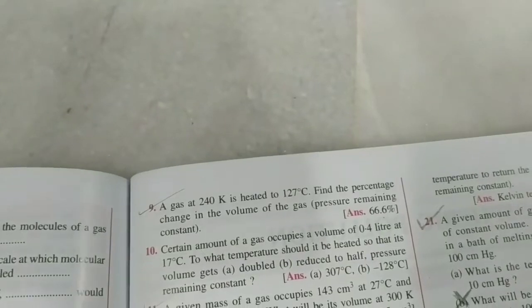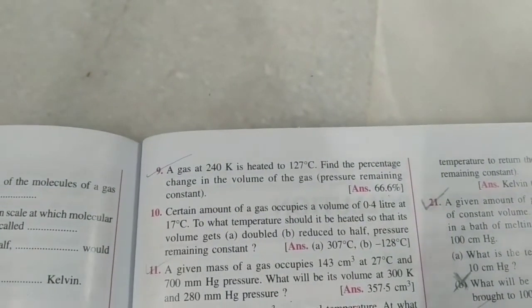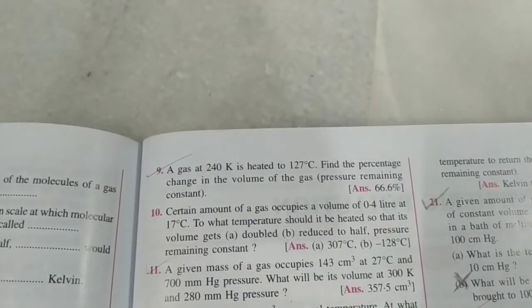Next, let's look at the ninth sum. A gas at 240 Kelvin is heated to 127 degrees Celsius. That means T1 and T2 are given. Find the percentage change in volume. So again, pressure is constant. So we'll use which law here? The Charles law.